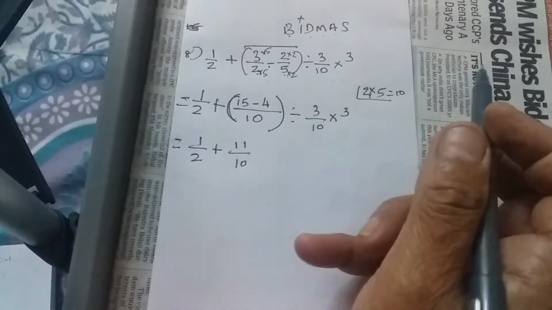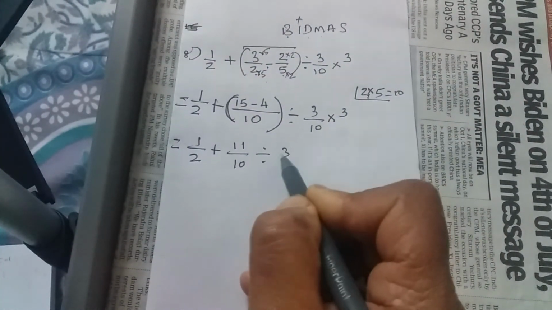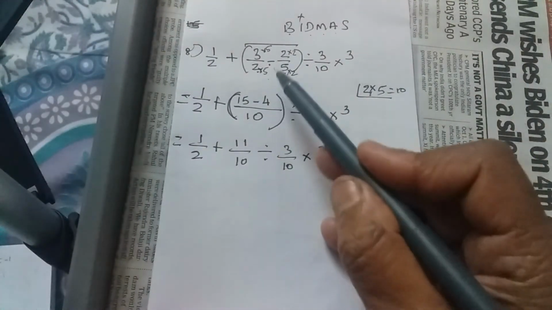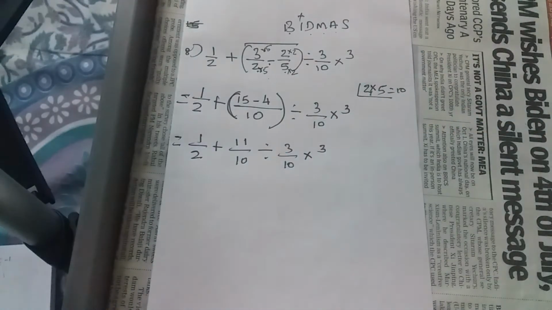So the bracket can be removed. 15 minus 4 is 11 by 10, divided by 3 by 10 into 3 as it is. So we have finished with one operation. This bracket, the subtraction is over. Okay, so we have removed the bracket.